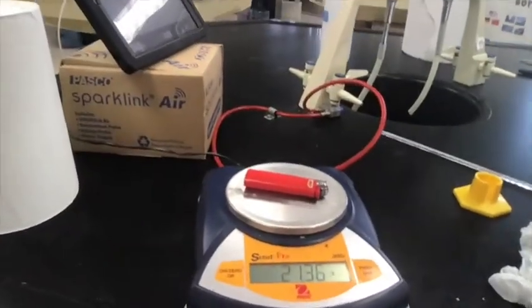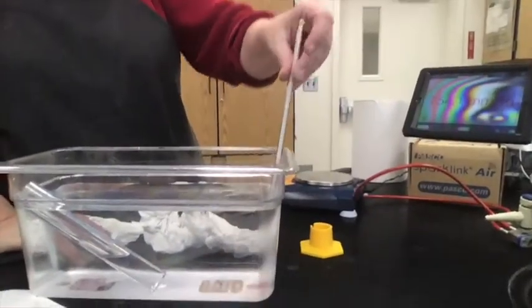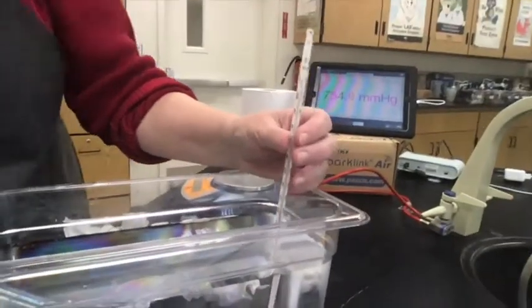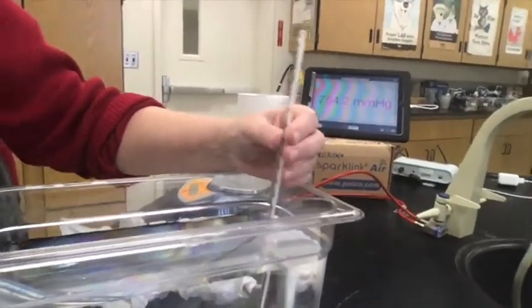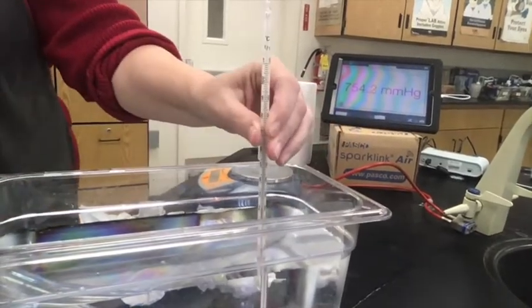There we go. 1.36, write it in the appropriate place. And then we're going to need the temperature. Probably the temperature hasn't really changed unless my hot little hands have increased it. So I'm going to stay at still 21.0.